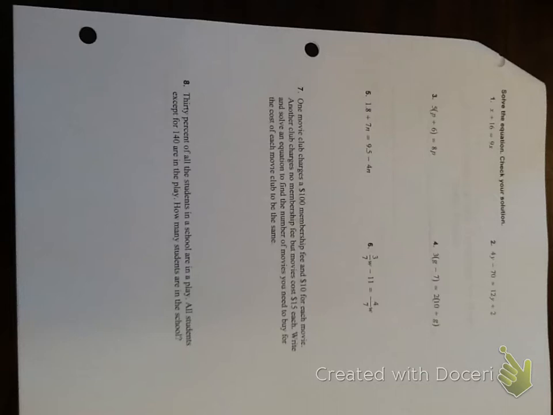Alright, sorry that that's sideways, but I have 8 problems for you to try for homework, and we'll go over them tomorrow in class. Have a great night.